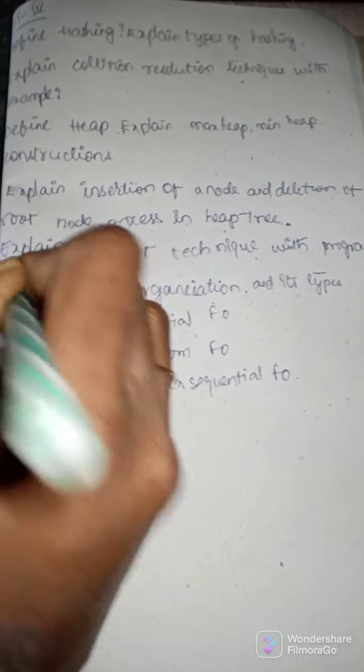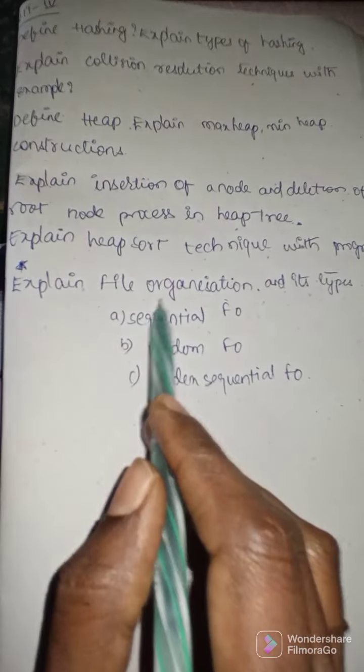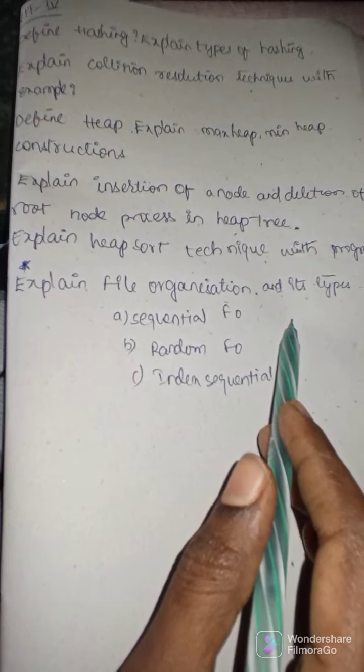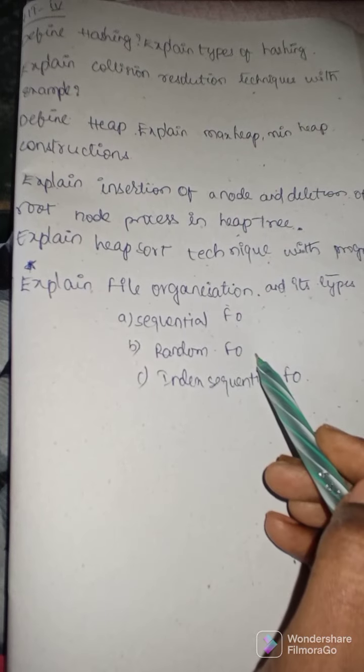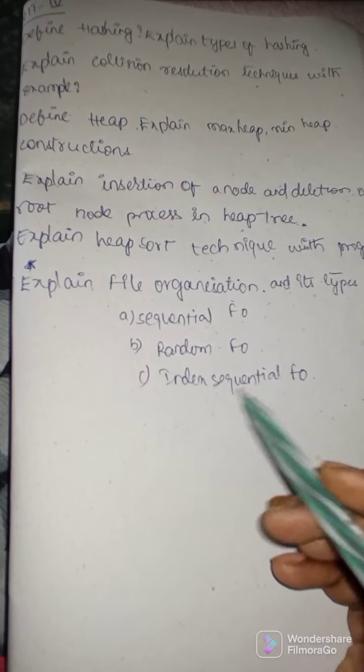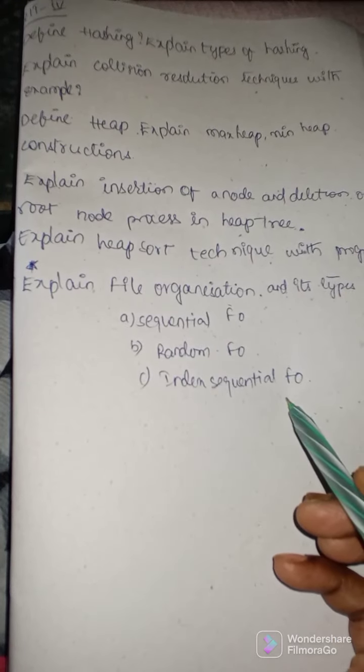So the last question, a very important and easiest question, is explain file organization and its types. You have 3 types of file organization techniques: sequential file organization, random file organization and indexed sequential file organization.